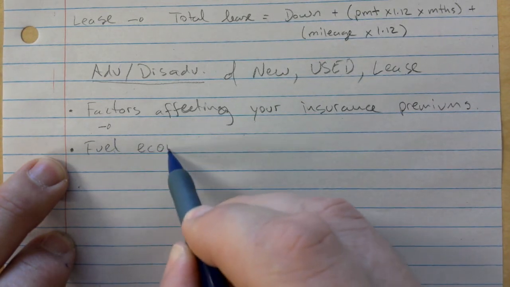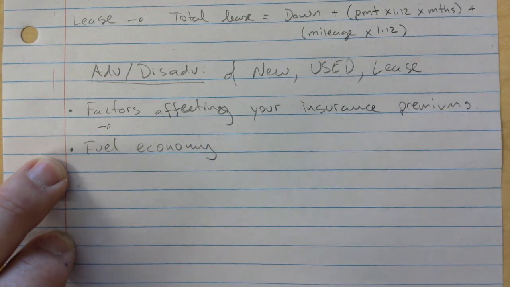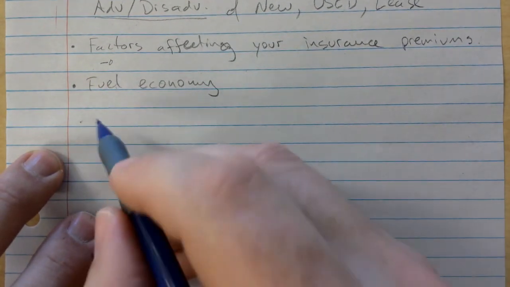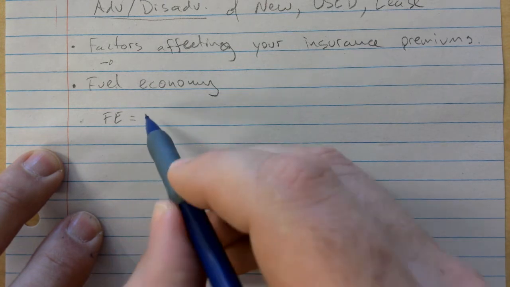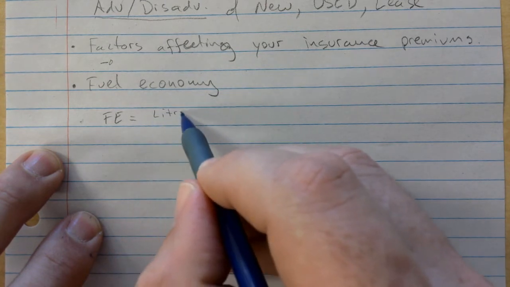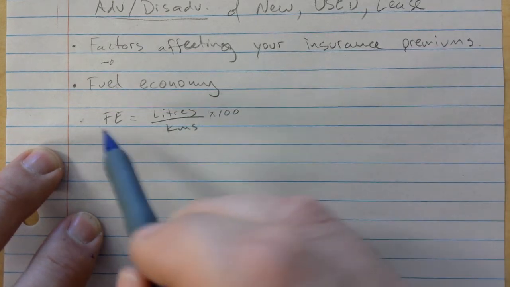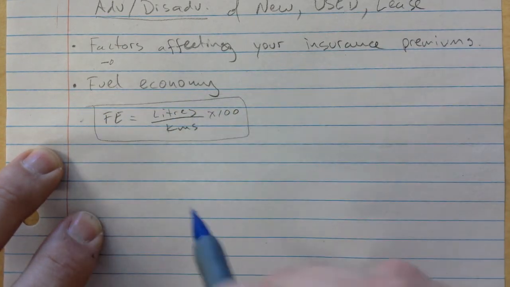Fuel economy. The fuel economy formula is just liters divided by kilometers times 100. That's the formula like this.